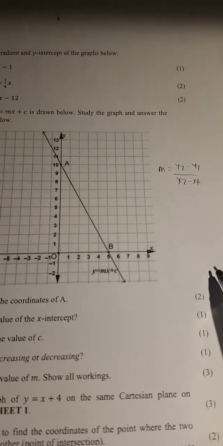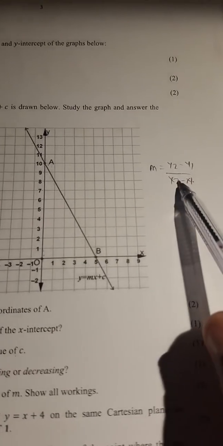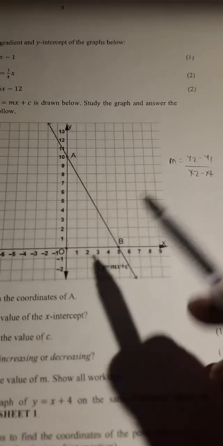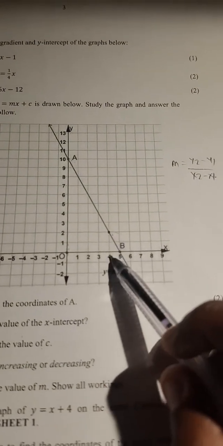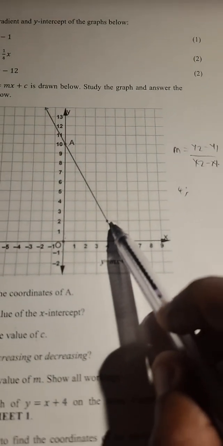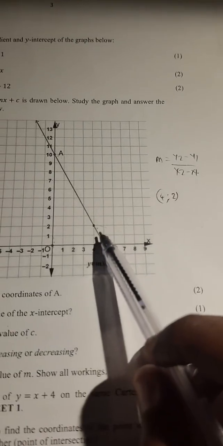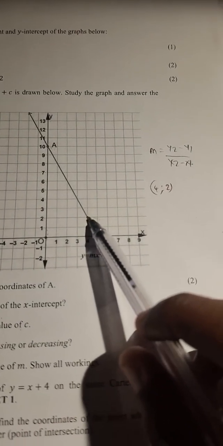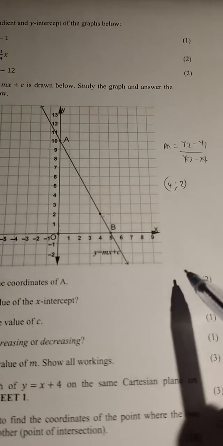Now I can locate any 2 points on this graph and use them to calculate the gradient. Look at this, guys. I know what this point is. Here, x is 4 and the y value is 2. So I have 4 and 2. I could use the x value, that is 4, and the y value, that is 2.